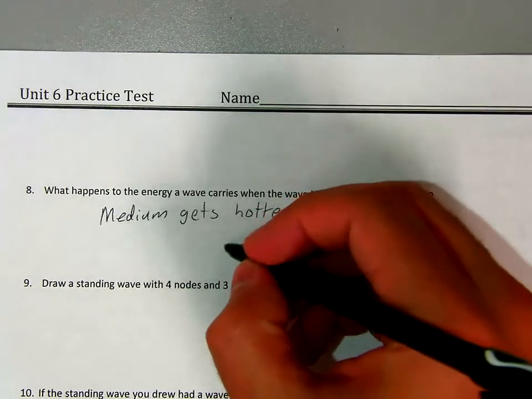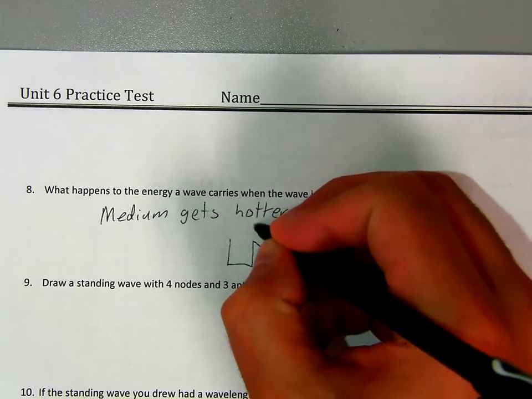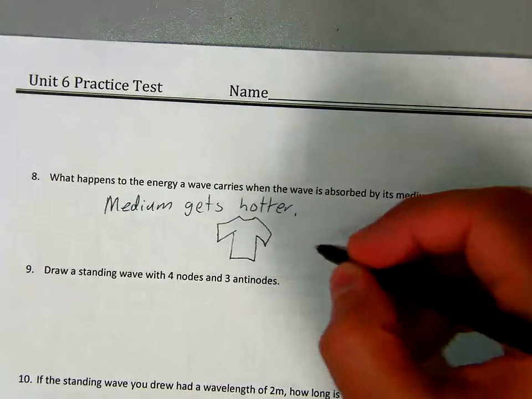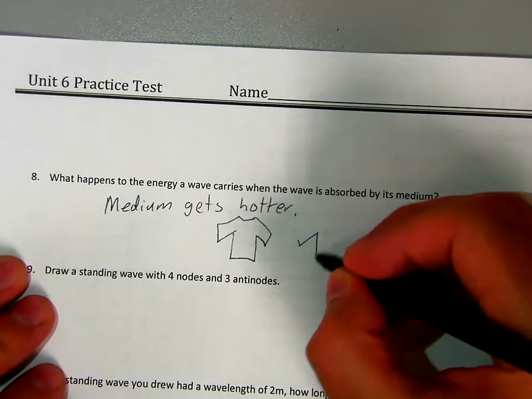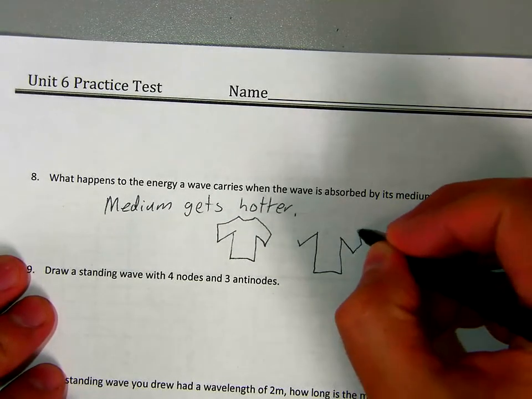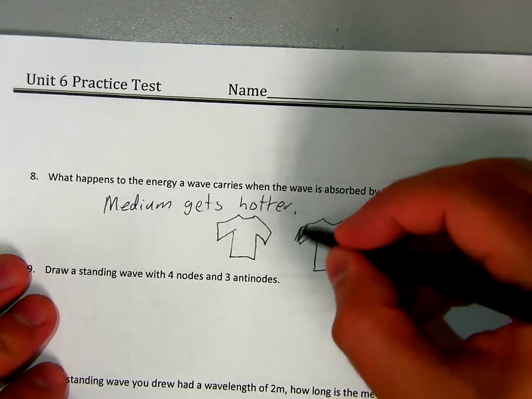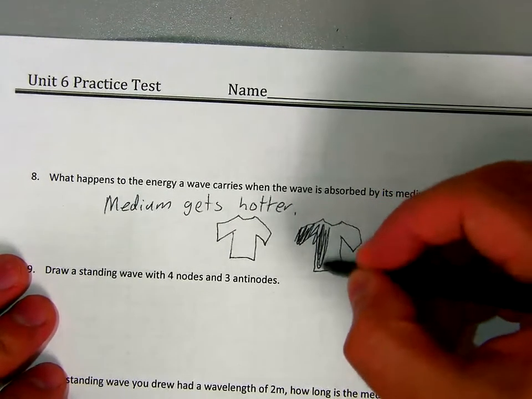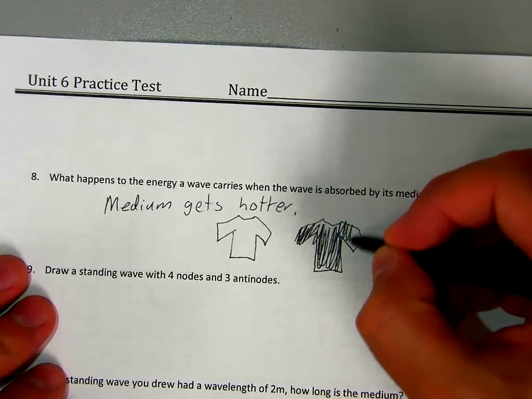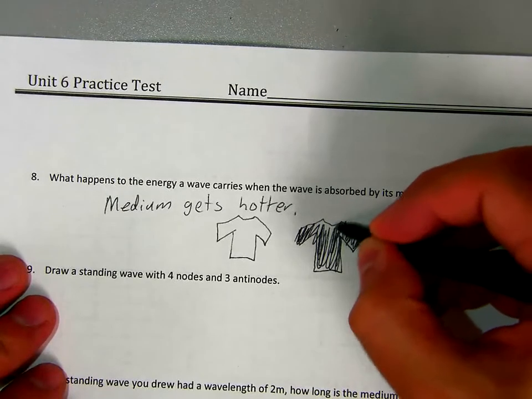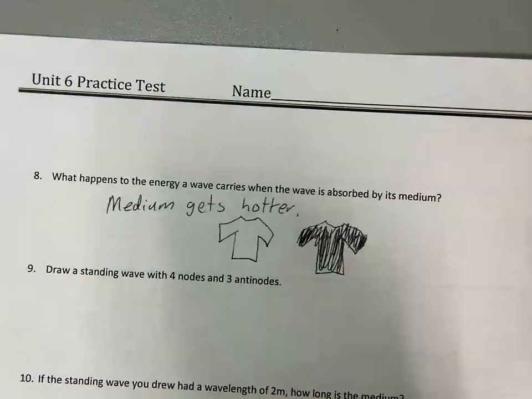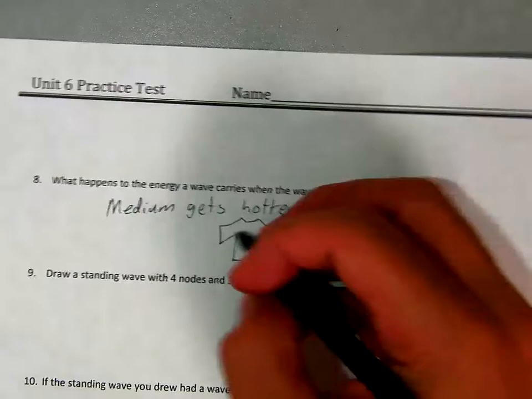The way to understand this is if you have a white t-shirt and a black t-shirt. This black t-shirt is going to absorb more colors of light than the white one. So we've got 3 colors of light, red, green, and blue.